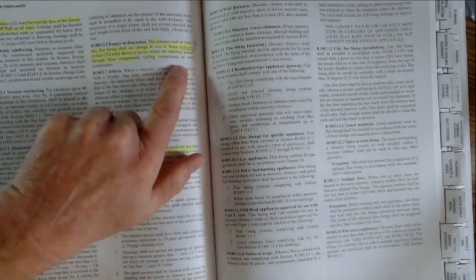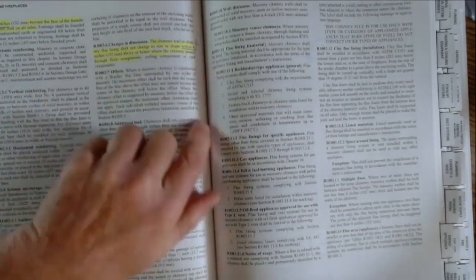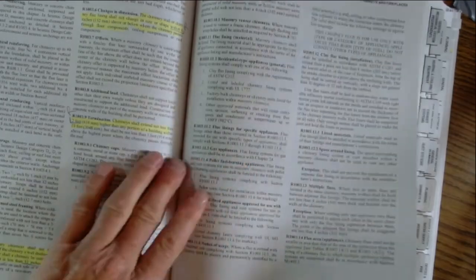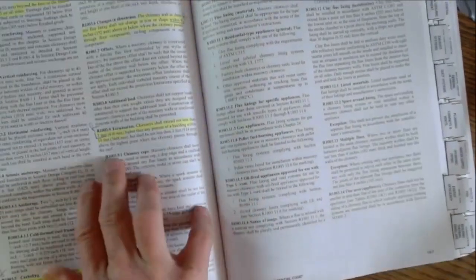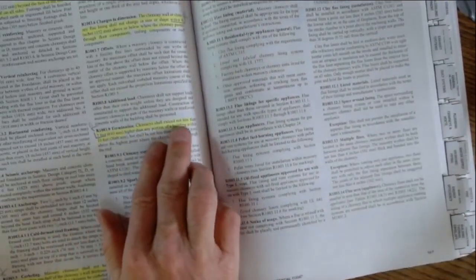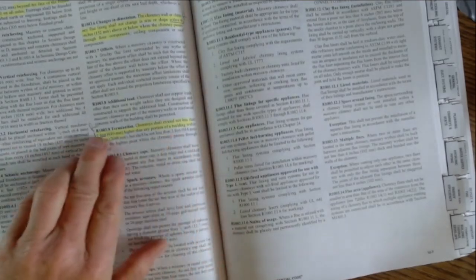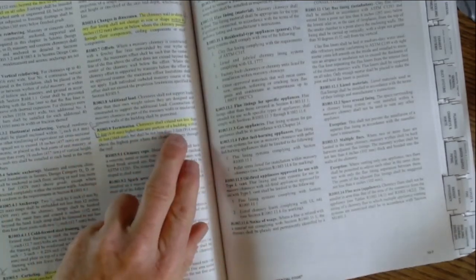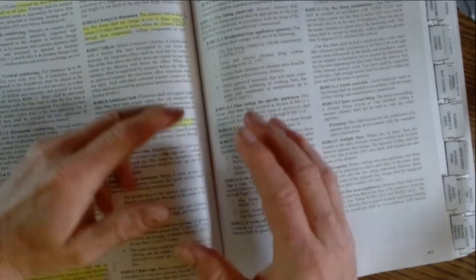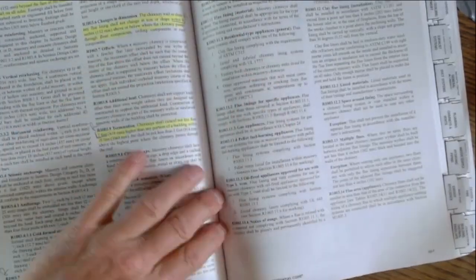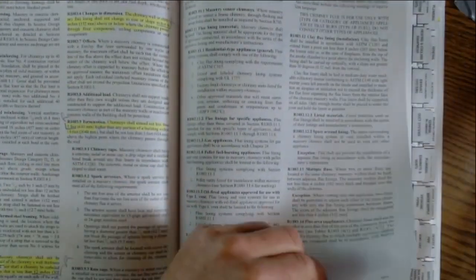Yeah, and you can't have any change in dimensions of your chimney within 6 inches passing through a wall or anything. Oh yeah, this is really important. You'll always be asked about this. Chimneys shall not extend less than 2 feet higher than any portion of a building within 10 feet. But the chimney itself has to be at least 3 feet or more where it penetrates the ceiling or the roof.